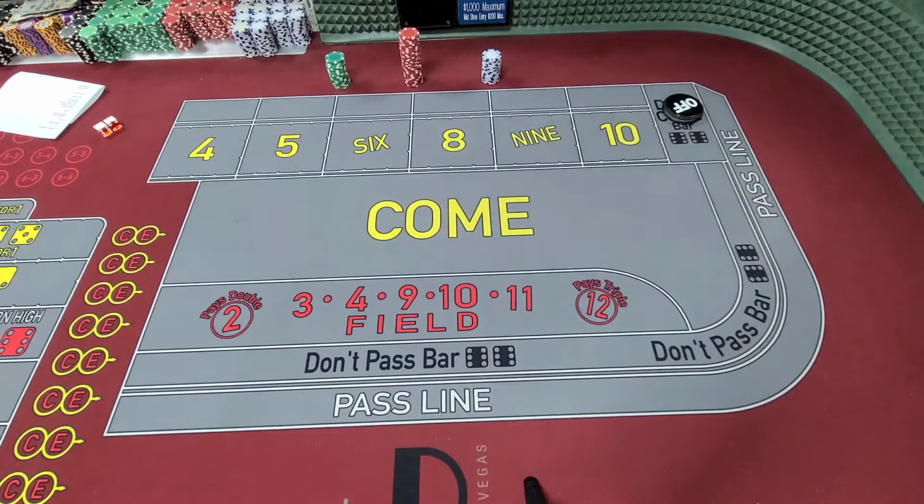I got a whole class of people tuning in, and today's class is going to be on a few things, mostly dealing with the line, don't pass, and then we're going to do totals and conversions.